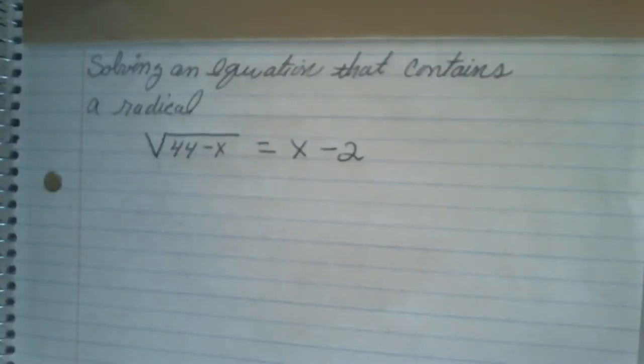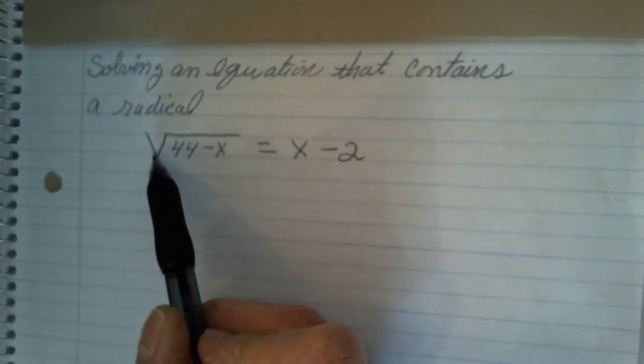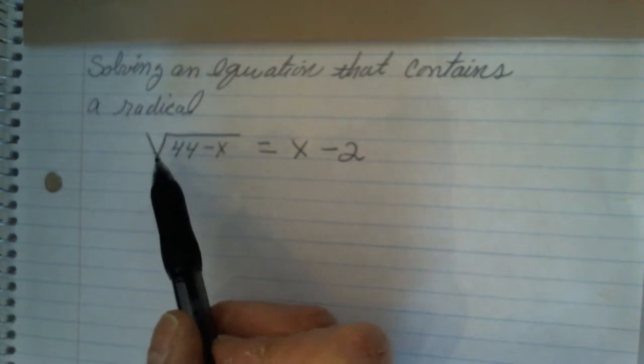Hello students, today I'm going to demonstrate how to solve an equation that contains a radical. This particular radical is a square root because the index is a 2. If there's no index present, it's understood to be a 2.